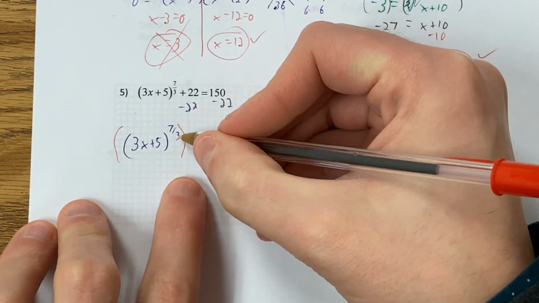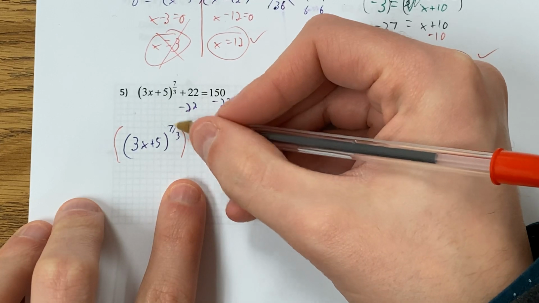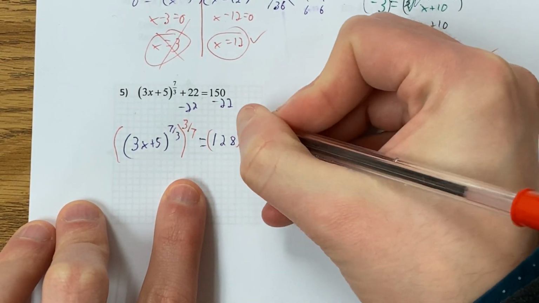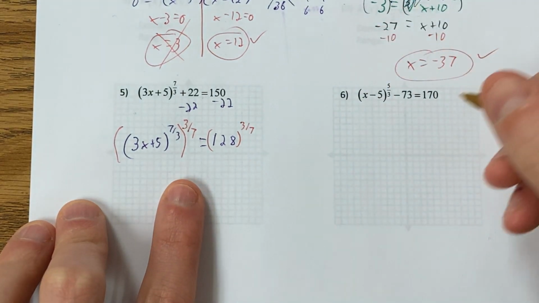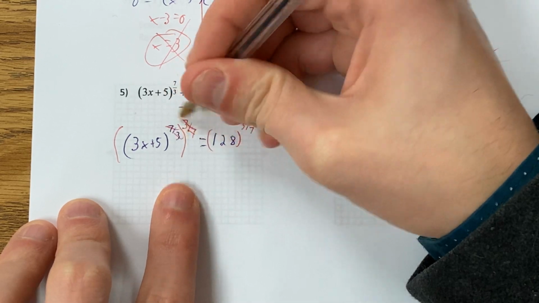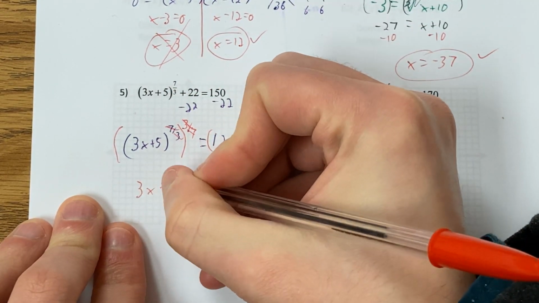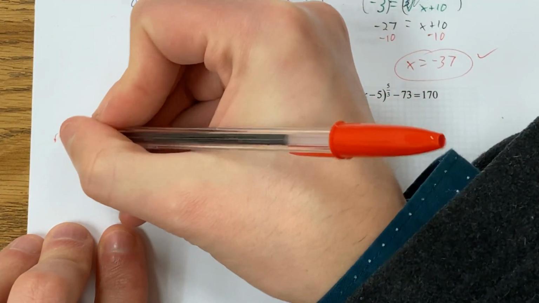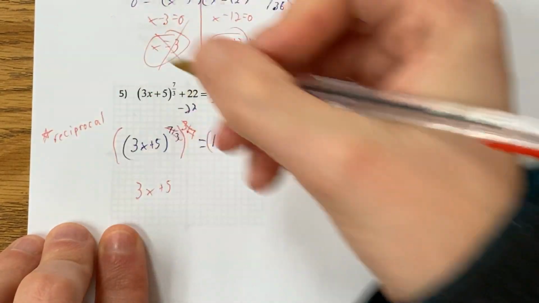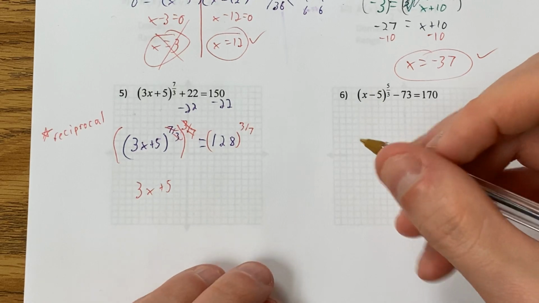Okay. From there, in order to get rid of this exponent, what you want to do is put both sides to the reciprocal. So instead of 7 over 3, you put to the 3 over 7 power on both sides. That way, 7s cancel, 3s cancel, all of this is gone, you get 3x plus 5. Once again, it's the reciprocal. Ta-da. Use the reciprocal exponent.